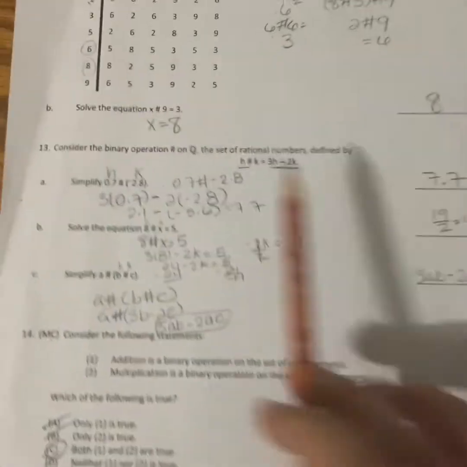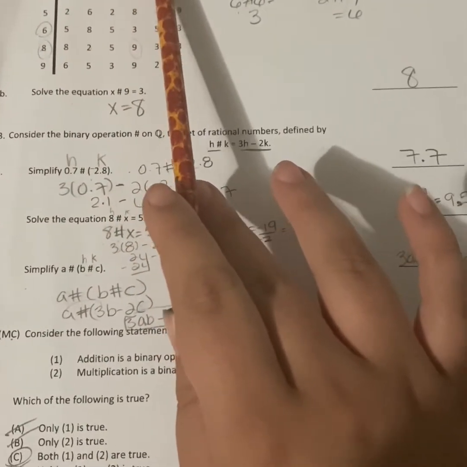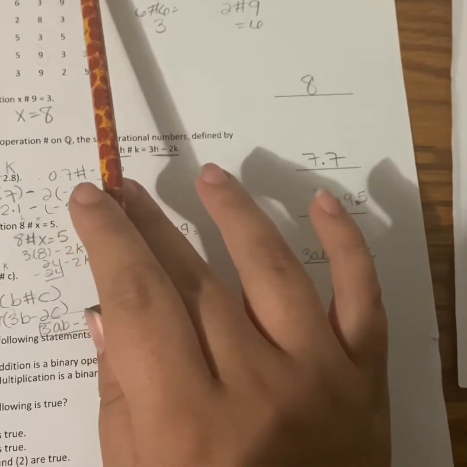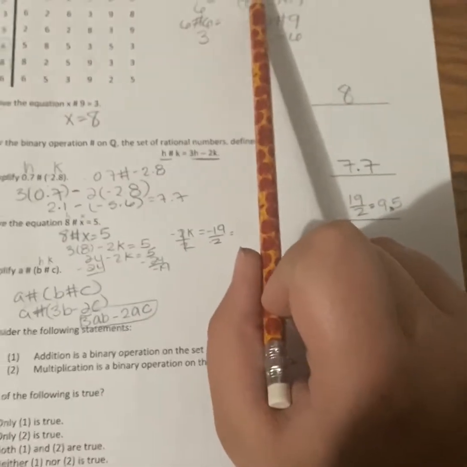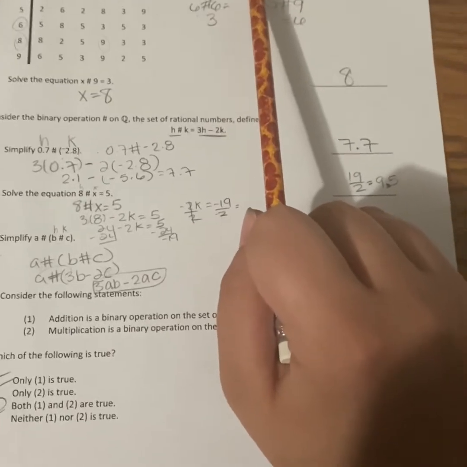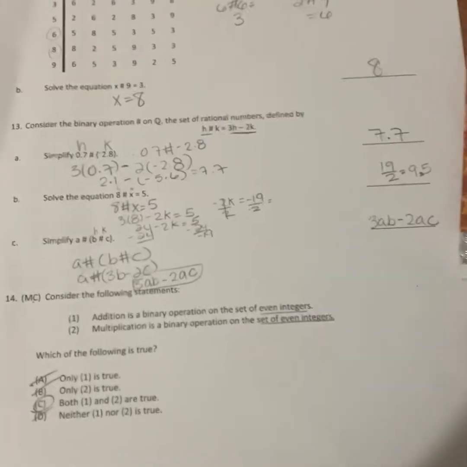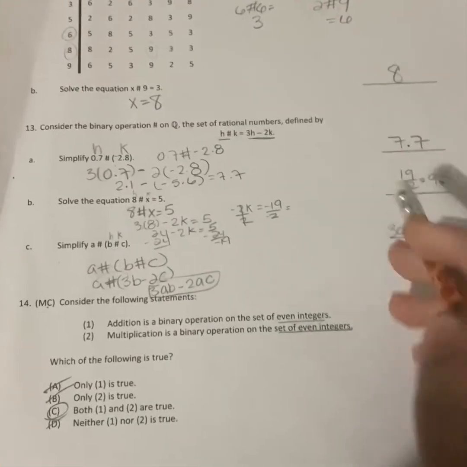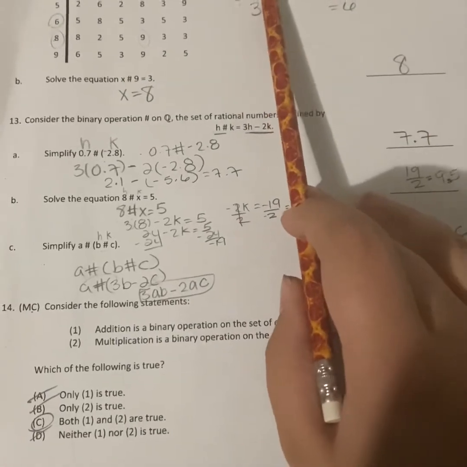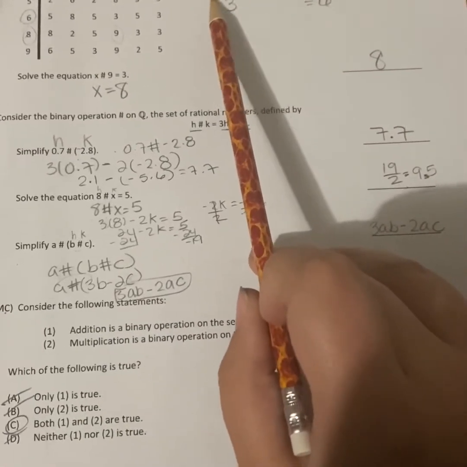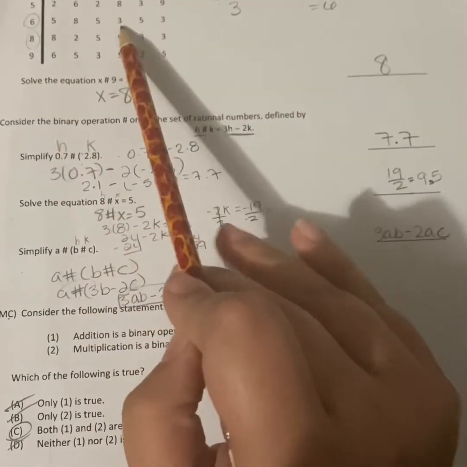On the next one, number 12, it says consider the binary operation pound on 2, 3, 5, 6, 8, and 9. So on A, it shows simplify 8 pound 6 squared pound 9. So what I did here is I first figured out the 6 to the second. So I put 6 pound 6, and I figured out that it was 3. 6 pound 6 was 3.